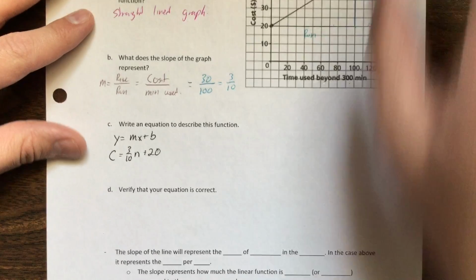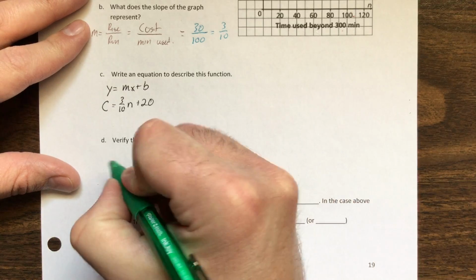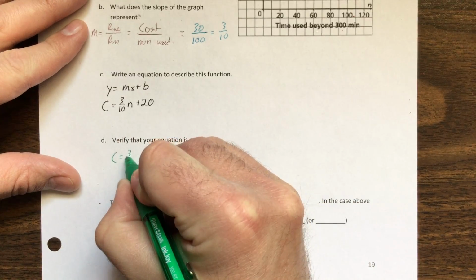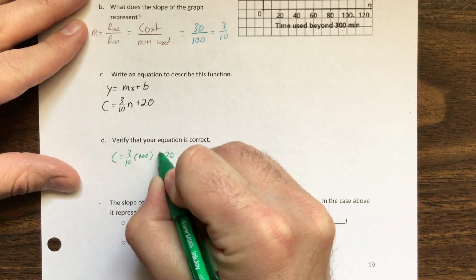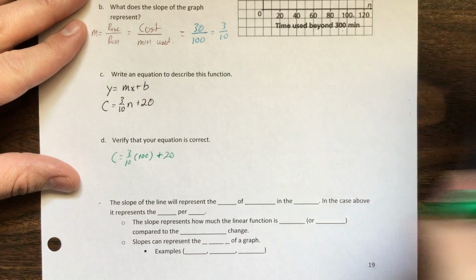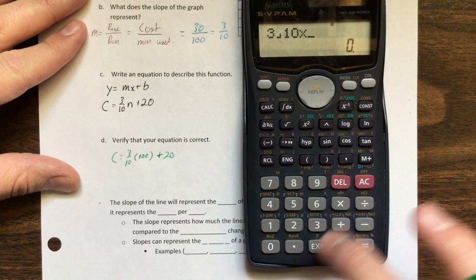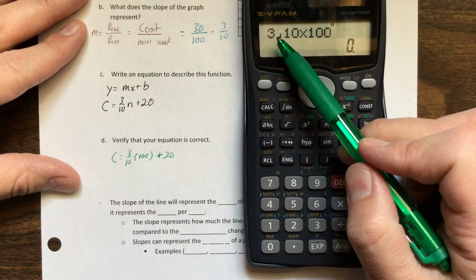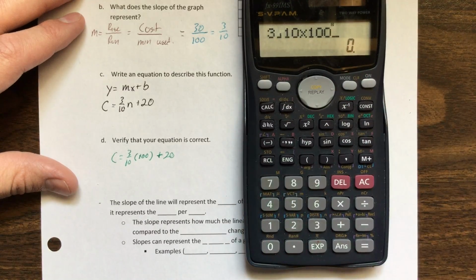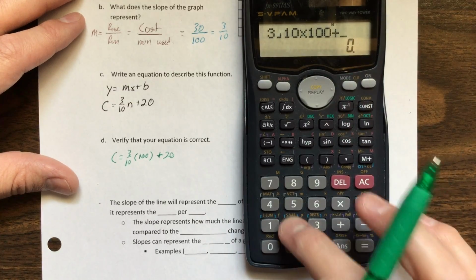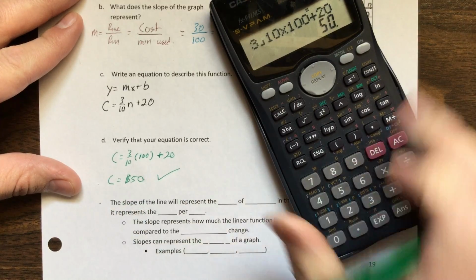So I'm just going to pull this down a little bit so that we can all see it. When we plug that in, we're just going to try to find the cost when the number of minutes is 100. Okay, so we plug the 100 into our equation, and this is what we call verifying, just double checking to see if it works. And so we're going to do 3 over 10 times 100. You could also do 3 divided by 10 instead of 3 over 10. My calculator, I like fractions. If you like decimals, you can do 3 divided by 10, multiply by 100, and then we add 20, and we get that our cost is $50, and that is verified.